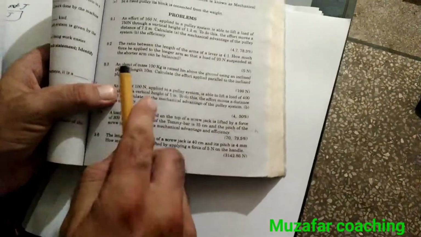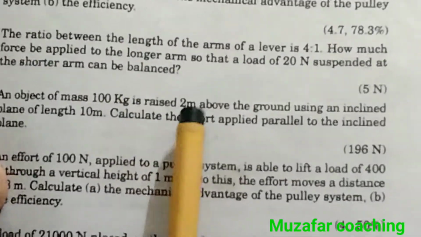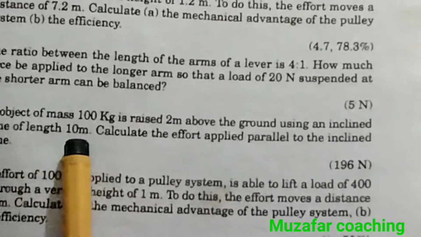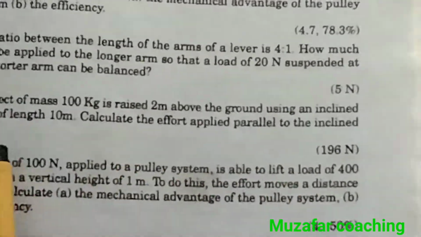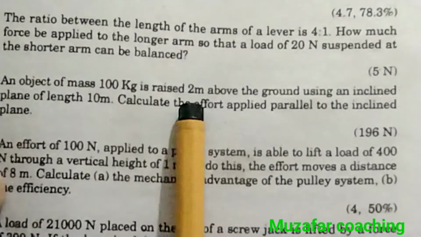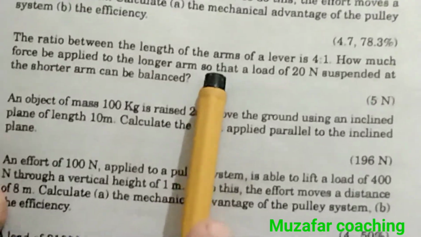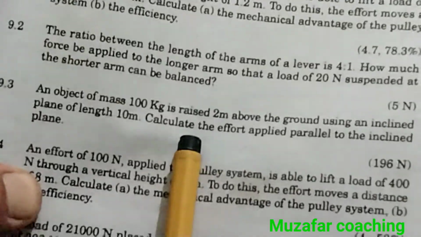Now we will do the third numerical, that is, an object of mass 100 kg is raised 2 meter above the ground using an inclined plane of length 10 meter. Calculate the effort applied parallel to the inclined plane. Again, what we have to find is effort. In the previous numerical we found effort, and again here we are supposed to find the effort. Effort is denoted by P.